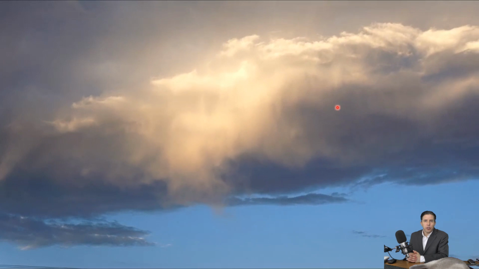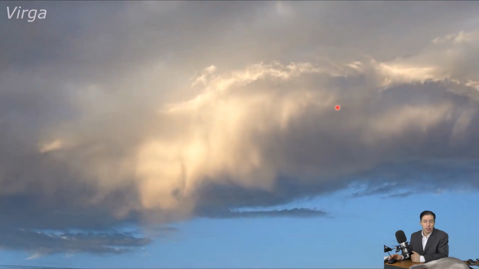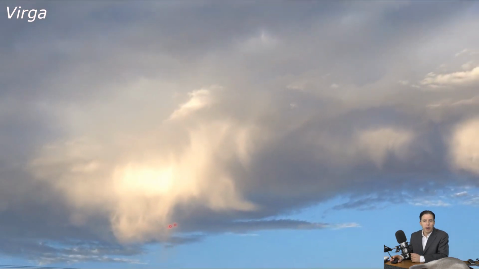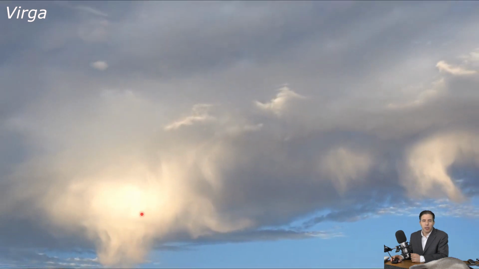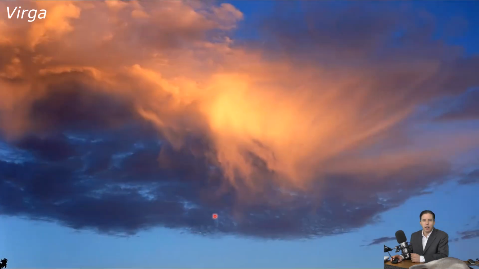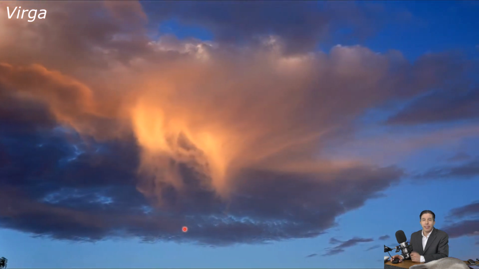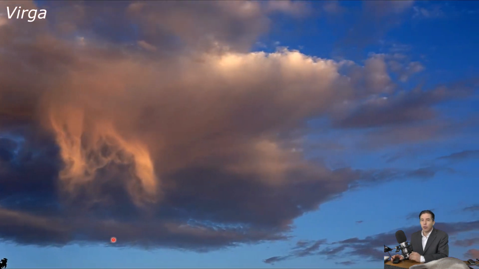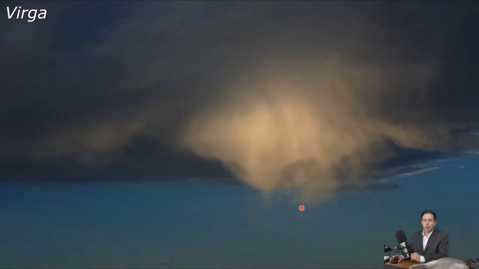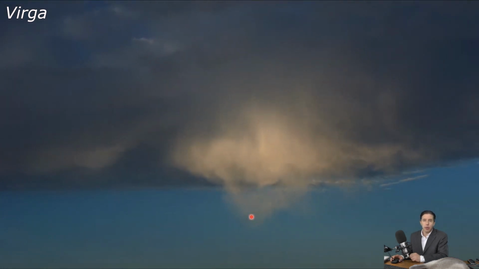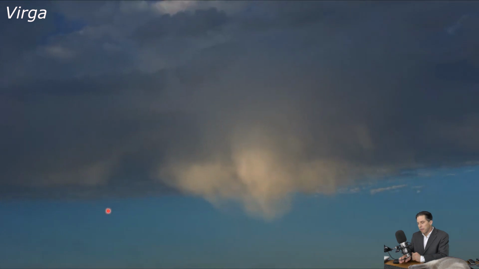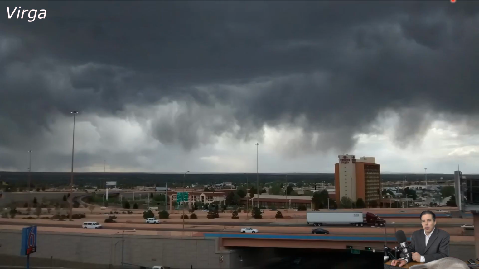Finally, the last feature isn't really a cloud as much as it is a process, but a lot of times it is so dry in New Mexico that when rain falls out of a cloud, it evaporates on the way to the ground. It never hits the ground. This is called virga. Virga isn't really a cloud type, but we see it so much, I thought I'd throw this in here. Especially in the spring, when we have very dry air, we'll sometimes get a cumulonimbus, a thunderstorm, and the rain falls out of the cloud, but it evaporates before it hits the ground.